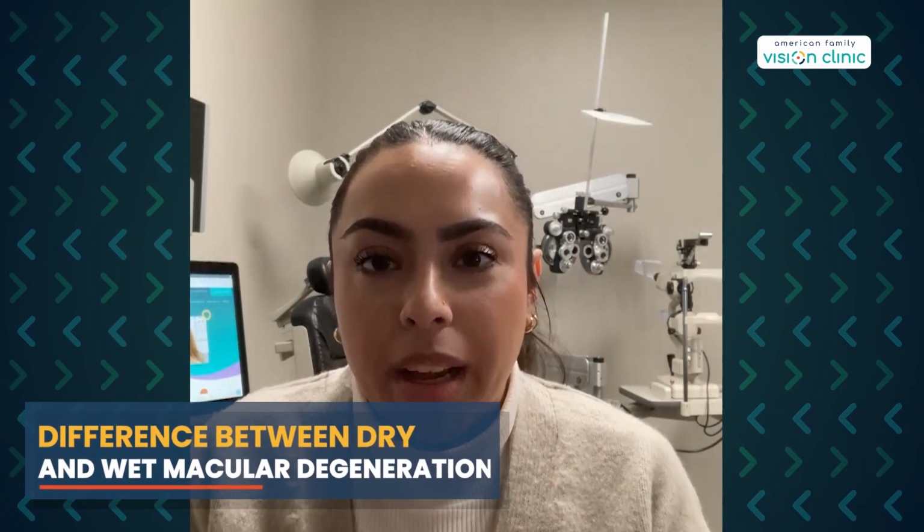Today we're going to go over the difference between dry and wet macular degeneration. Both forms typically affect patients, I would say, 60 to 65 plus, and both are in the macular region of your retinal tissue in the back of your eye. The macular region is responsible for your central vision, your colored vision, kind of the details you see in the vision. Dry macular degeneration typically has these little deposits that form under your retinal tissue.